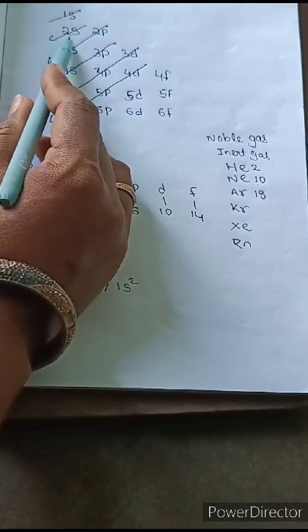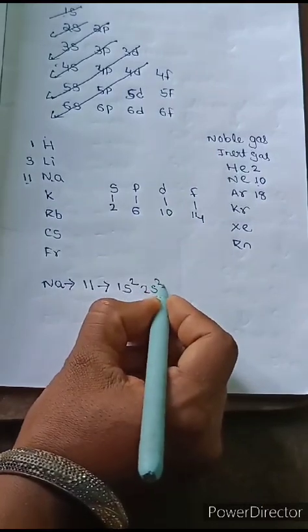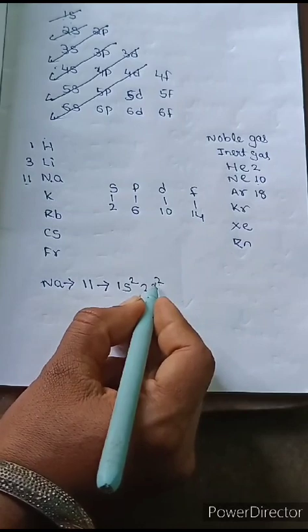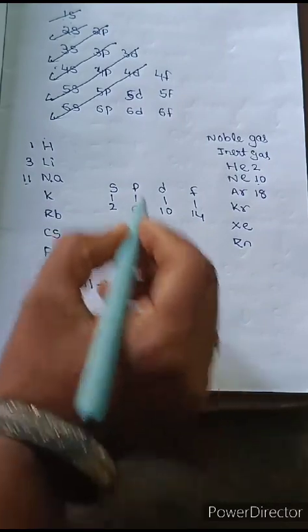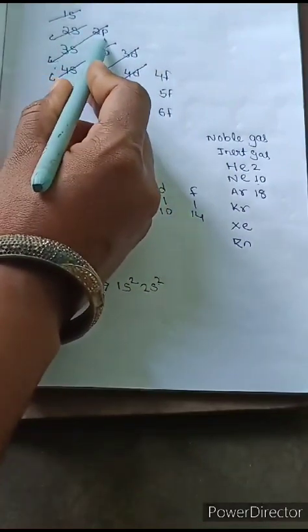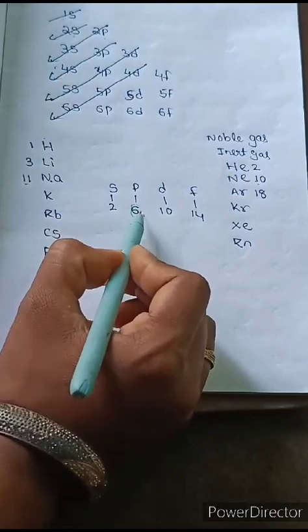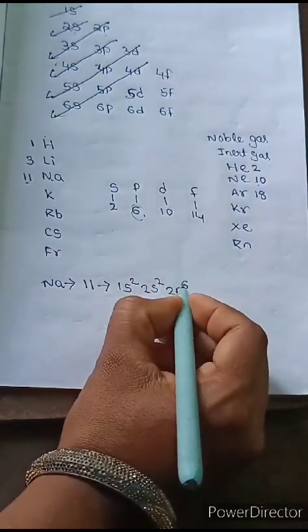Next, which one? That is 2s, right? So 2s. In S, how many can we fill maximum? 2 electrons. Out of 11 electrons, we filled 4 electrons. Remaining are 7, right? Next, after 2s, 2p. In P, maximum how many electrons can we fill? 6 electrons. So in 2p, 6 electrons.